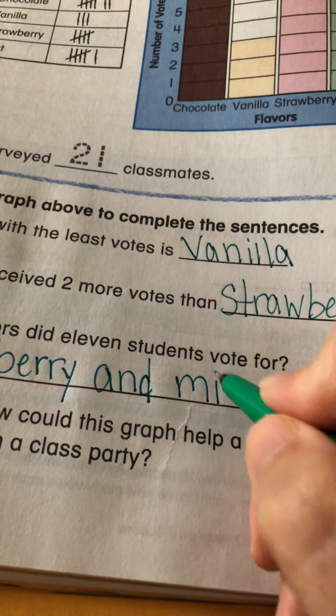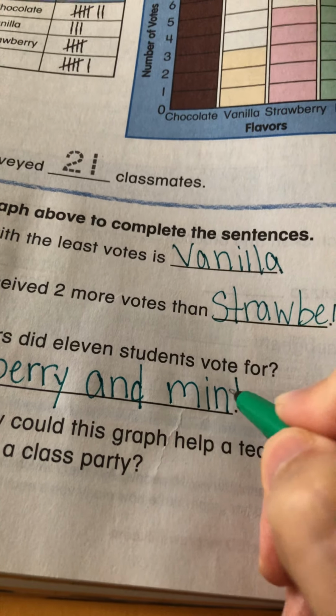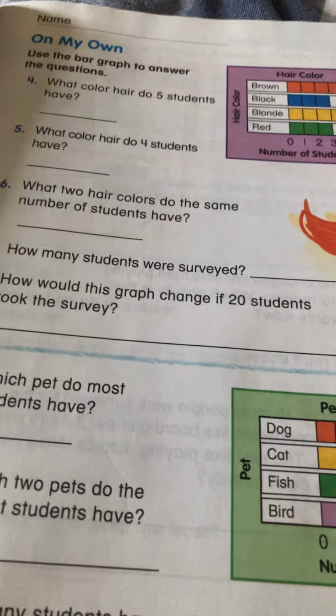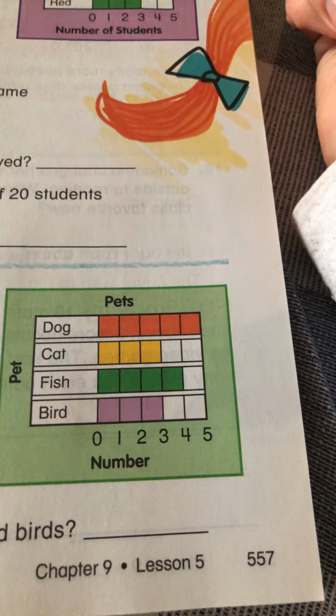The bar graph is going to give you all the answers, but you may have to do some adding, maybe some subtracting. That's what analyze means. You look at the numbers and you figure them out, okay? So let's do the next few pages together. I'm on page 557. Okay, here we go.